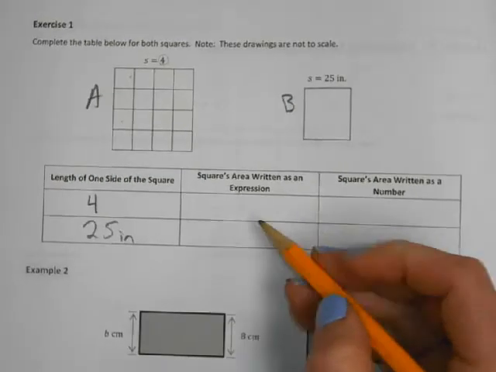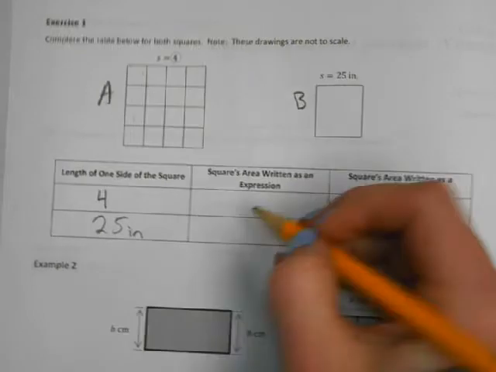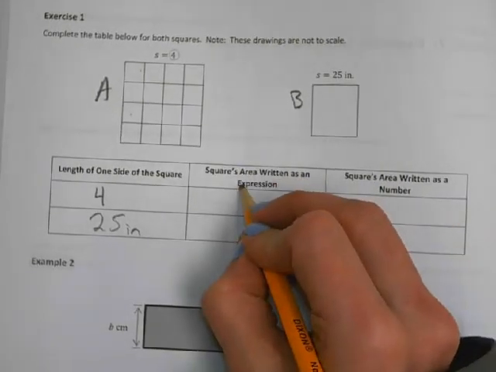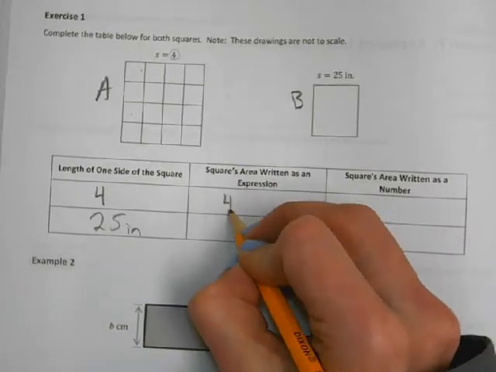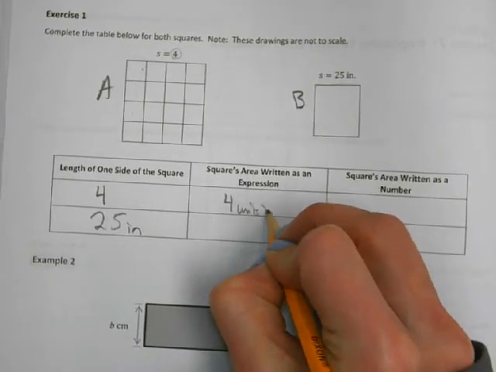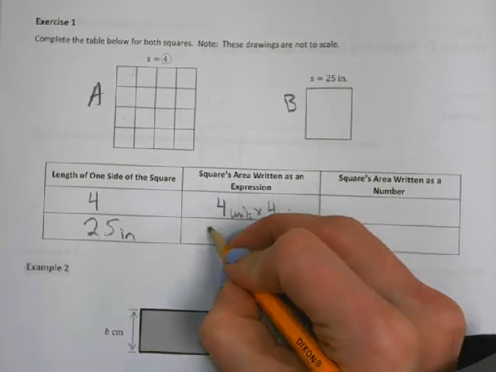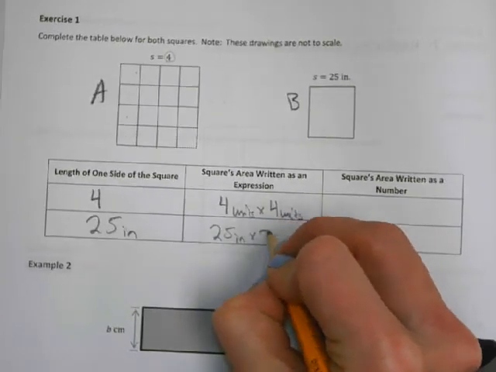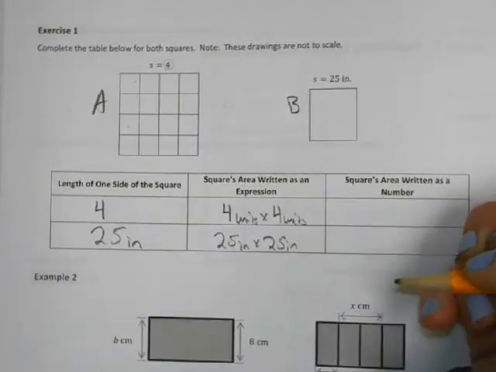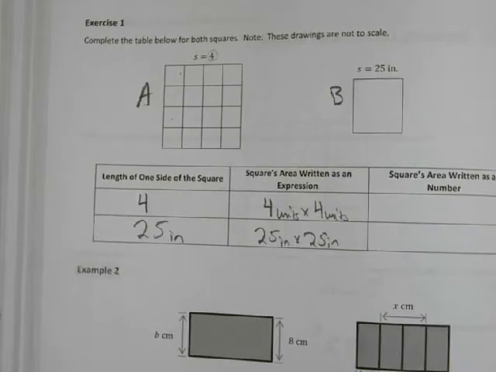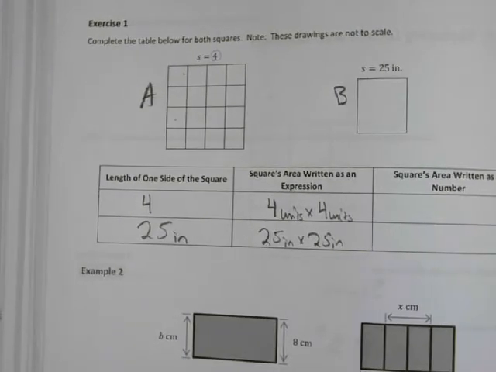Now, it says the square's area written as an expression. So that means we write the first part, but we don't give the answer. So this would be 4 units times 4 units. And this one would be 25 inches times 25 inches. And it says the square's area written as a number, which means you just solve it.